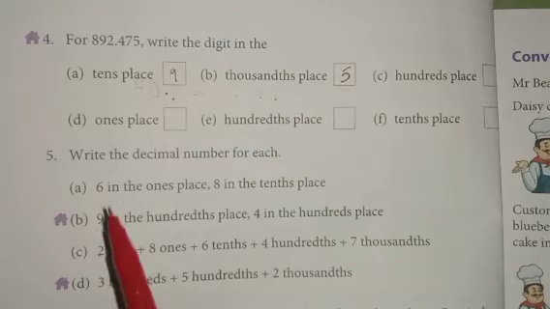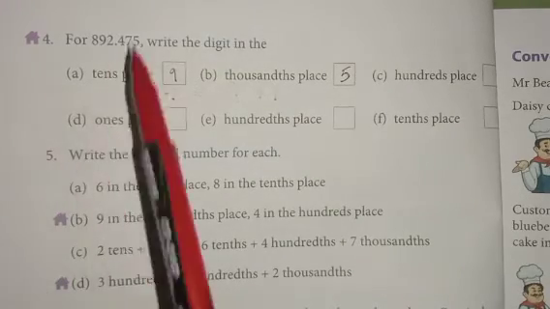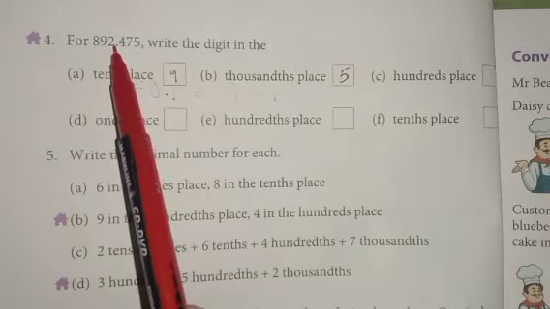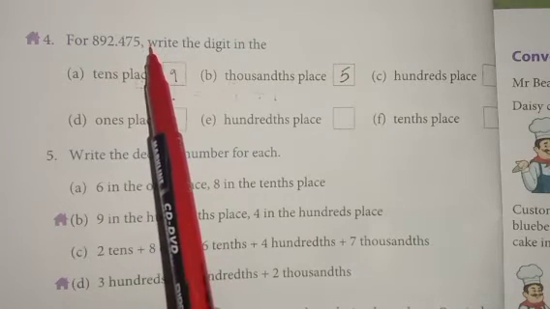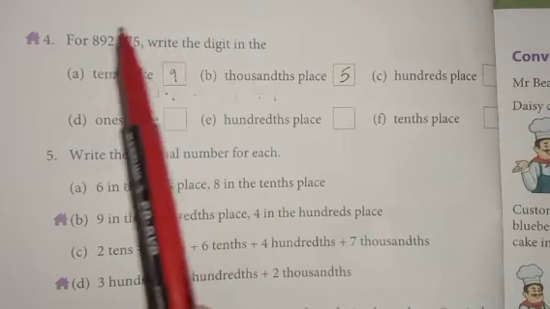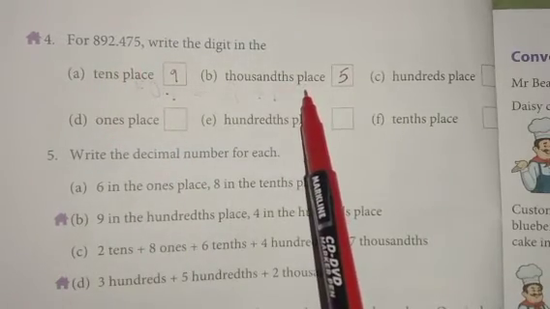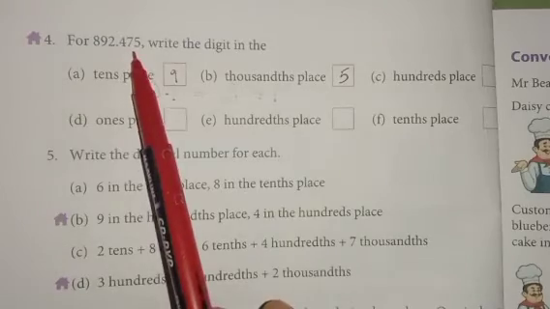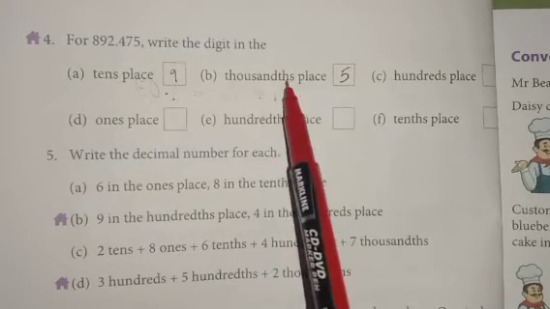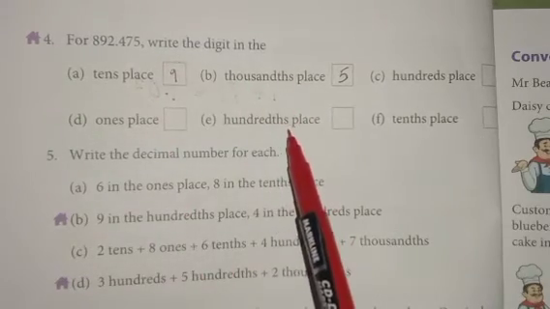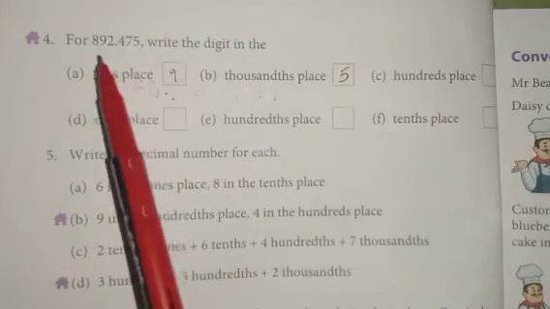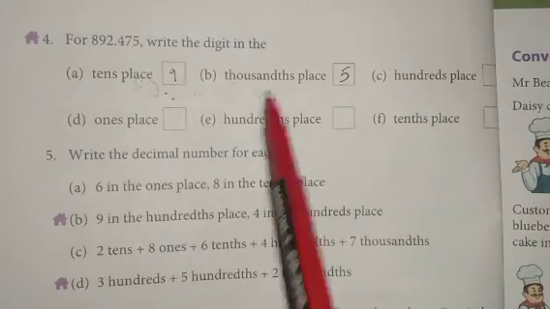You remember, when you are writing this type of number, this is the right side, the decimal part, and this is the whole part. So the decimal part is represented as THS, that is thousandths, hundredths, tenths. This is the whole part. We studied tens, ones, hundreds.